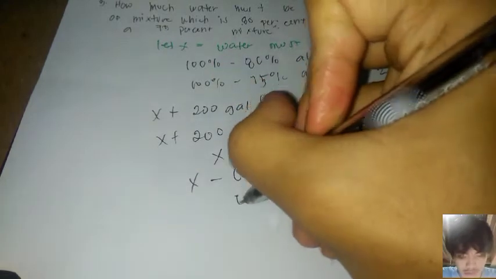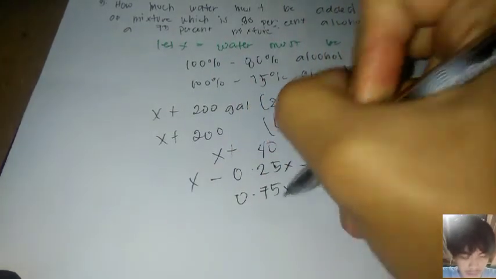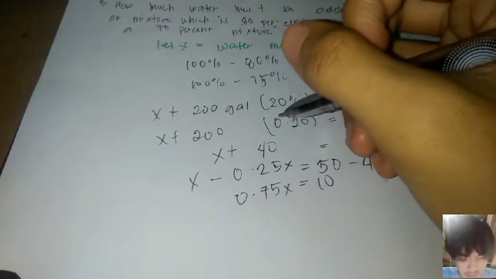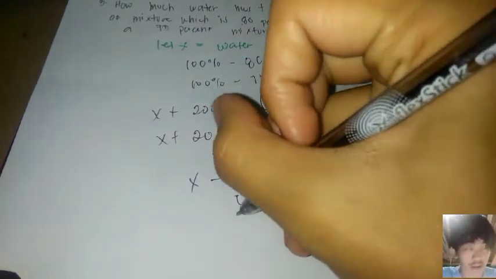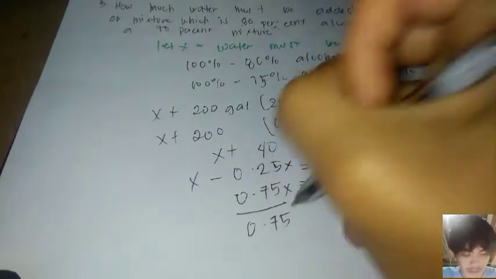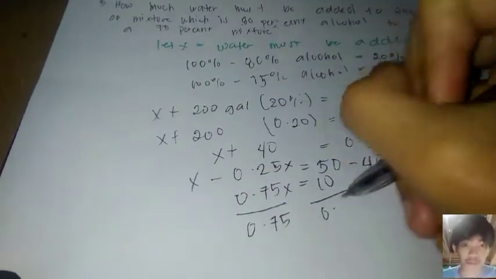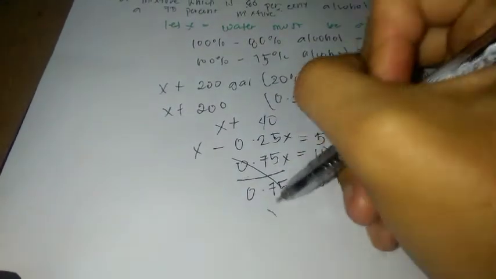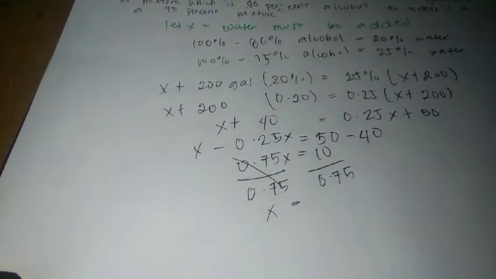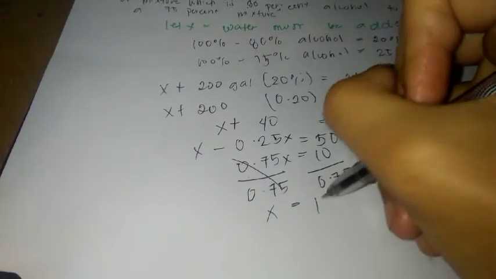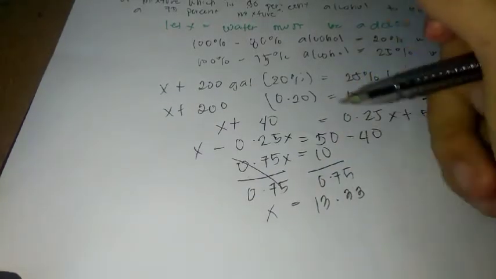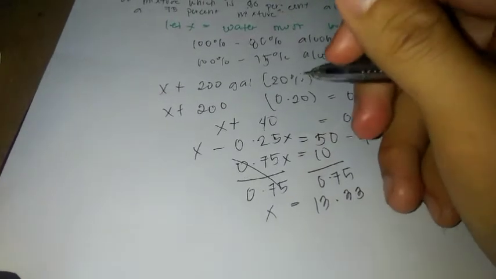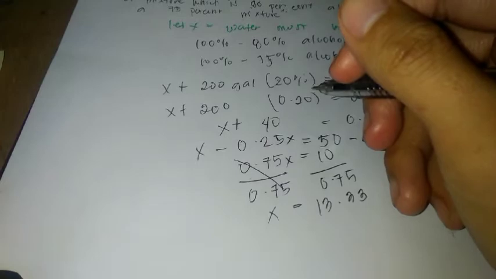So we have 0.75x equals 10. Let's divide each side by 0.75. Let's cancel this out, and our answer is 13.33. So after we get the x, we need to do the checking.